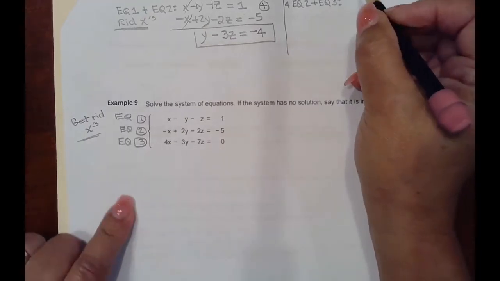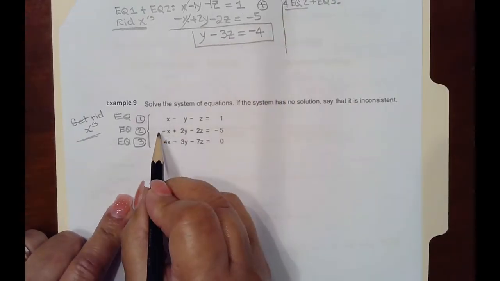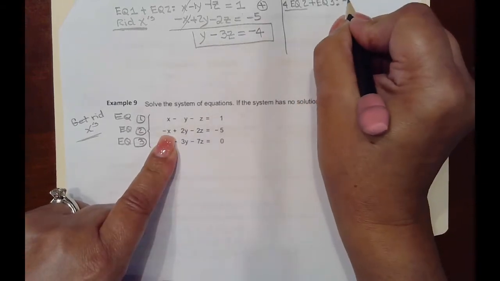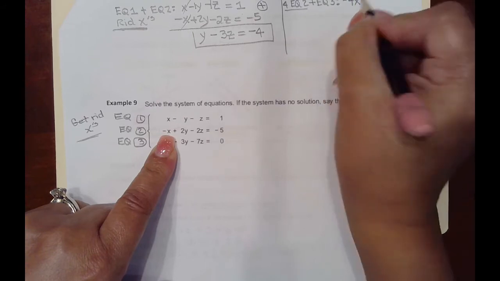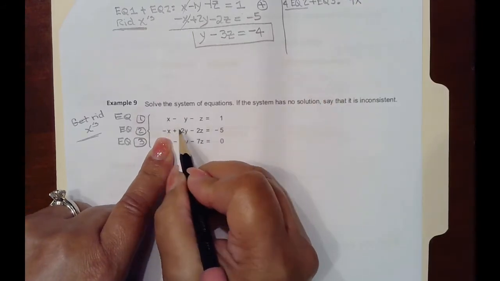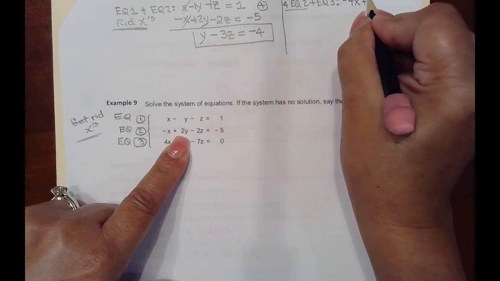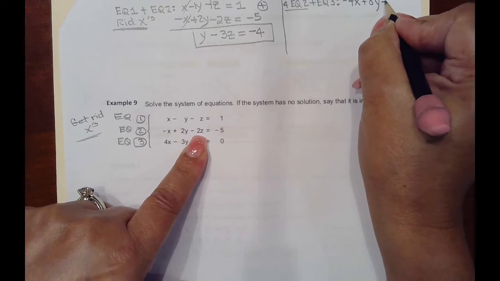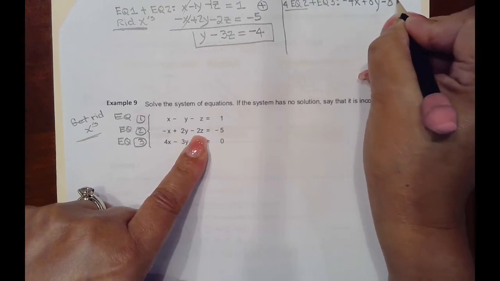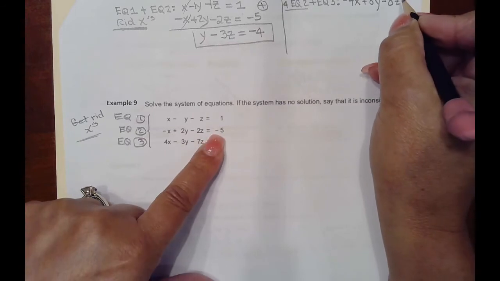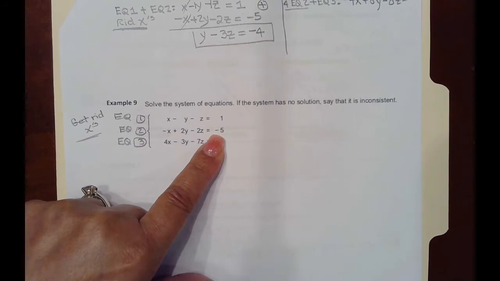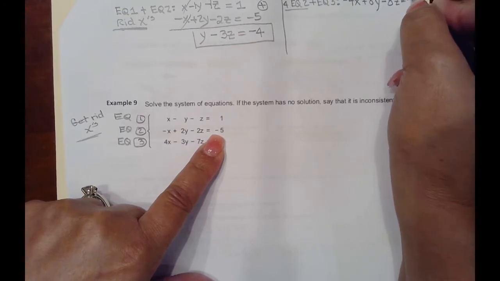Okay, so I'm going to put here what I get. I'm going to do this first. So 4 times each and every term in equation 2. That would give me negative 4x. Okay, then 4 times 2, that would be 8y. Then 4 times negative 2 would be negative 8z. And then 4 times negative 5 would be negative 20. Okay, negative 4x, 8y, negative 8z, negative 20.